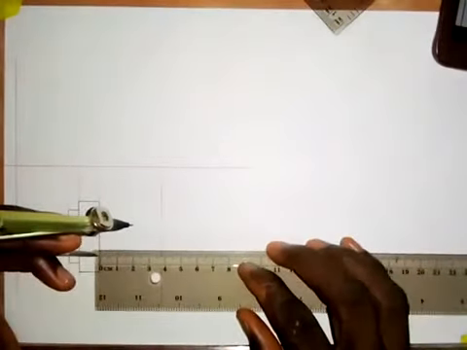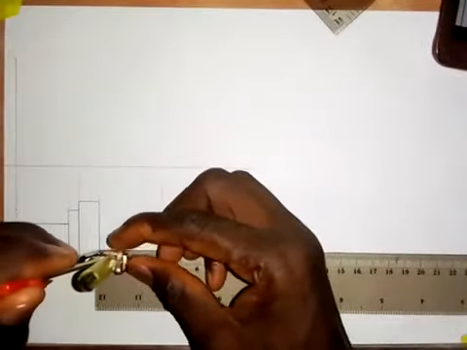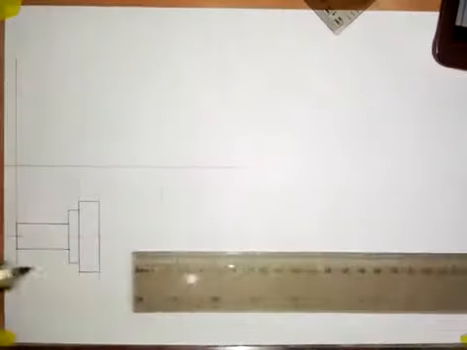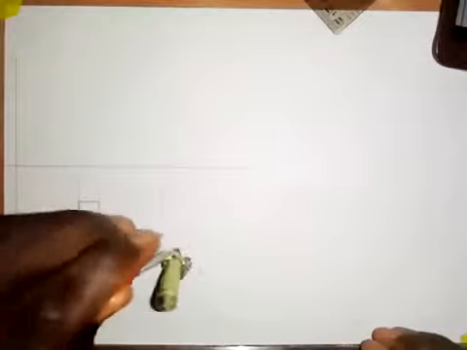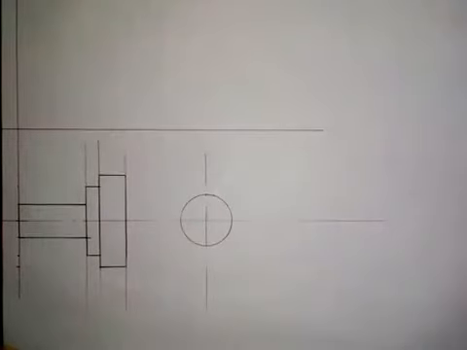I put it at the center here and I will draw a circle. So I've drawn the first circle.